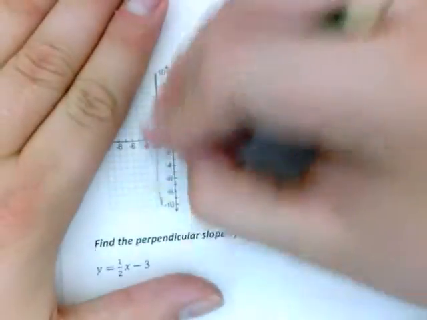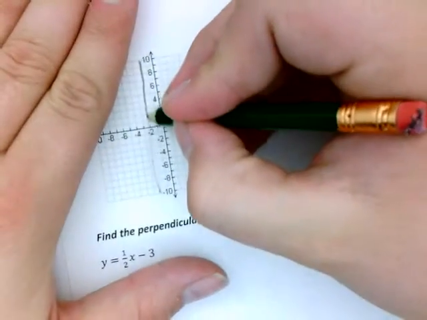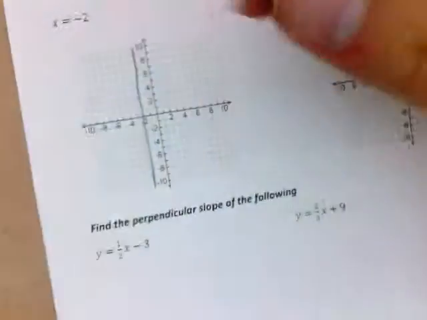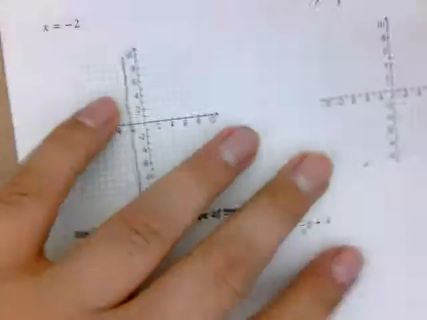Oh, that was horrible. So we're going to make a vertical line where x is negative 2. You're done. That's all you had to do right there.